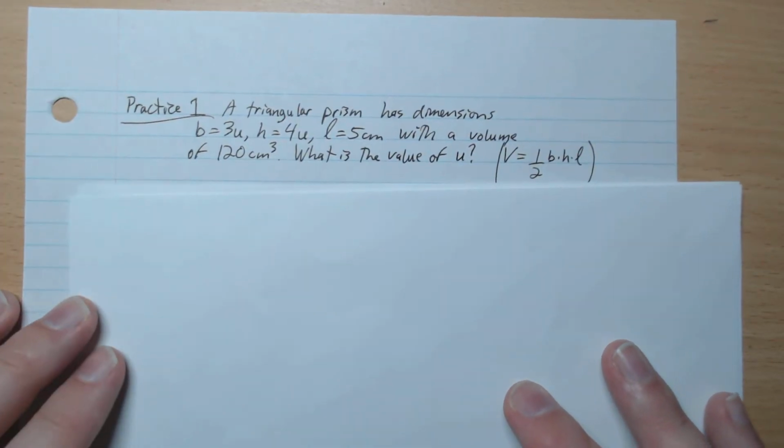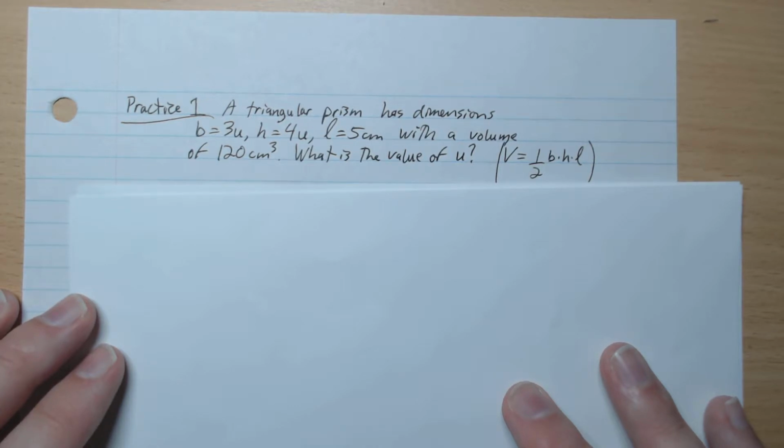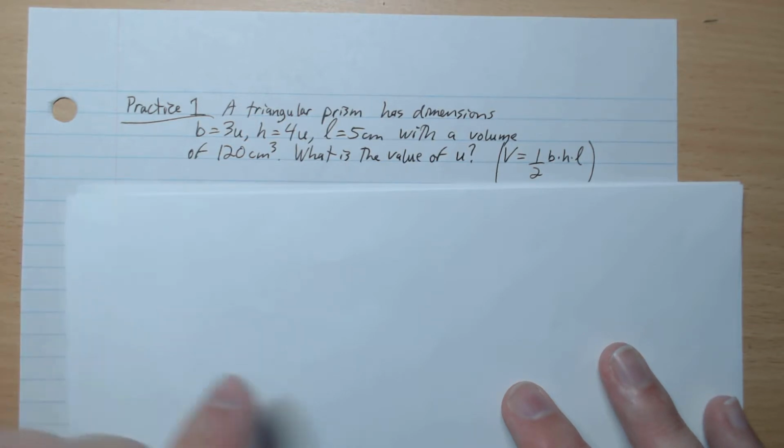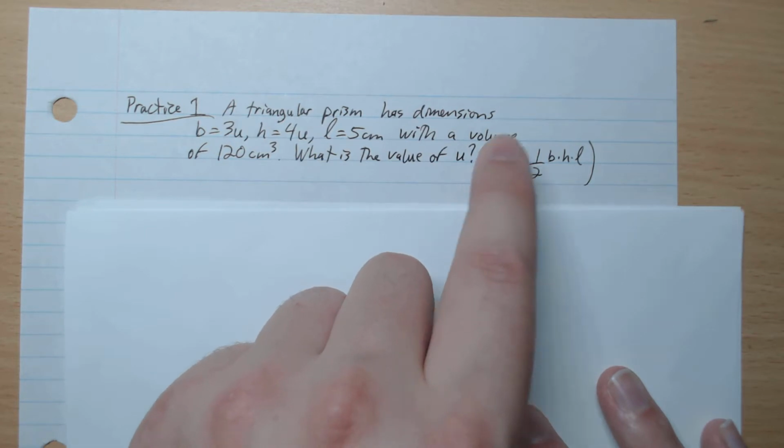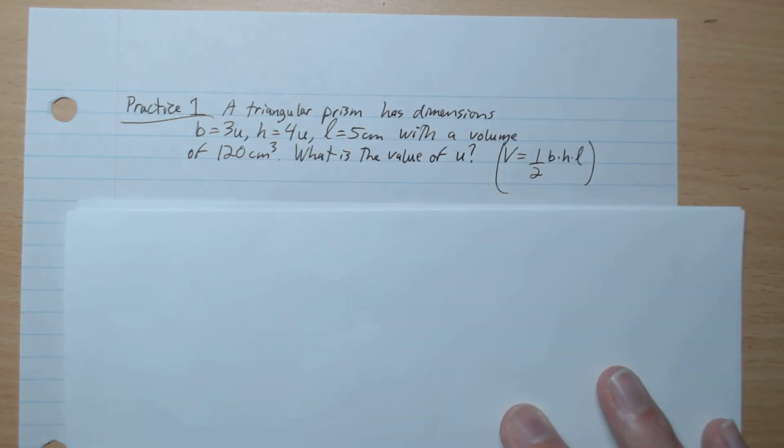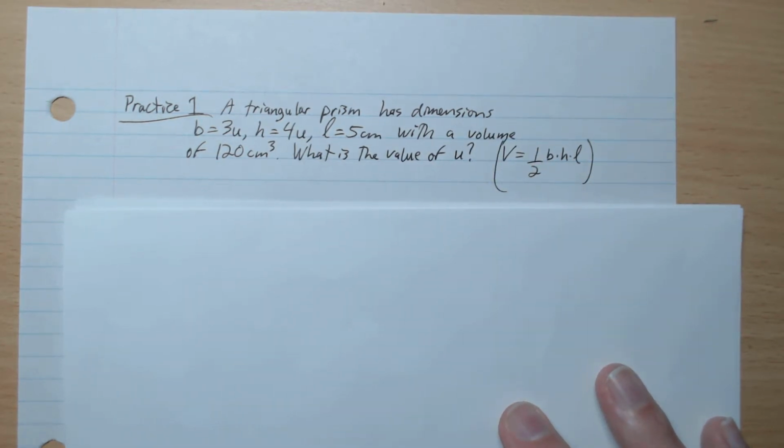Practice number 1. A triangular prism has dimensions b equals 3u, h equals 4u, L equals 5 centimeters, with a volume of 120 centimeters cubed. What is the value of u? And as a reminder here, it tells us the equation V equals half bh times L, like that. So go ahead and pause the video and answer this question.